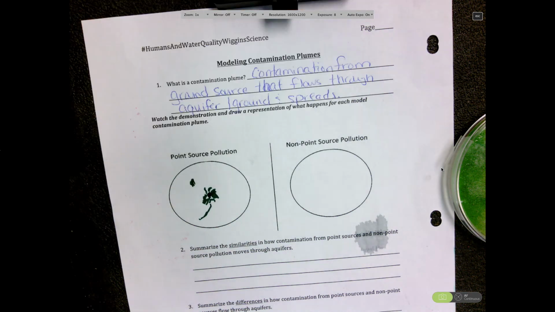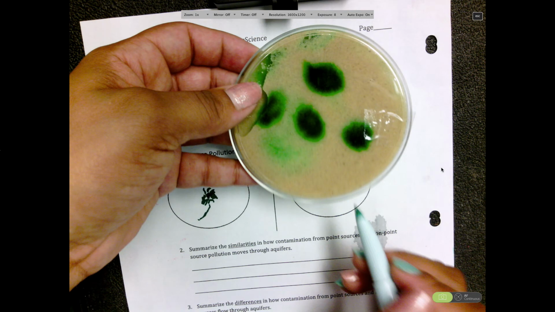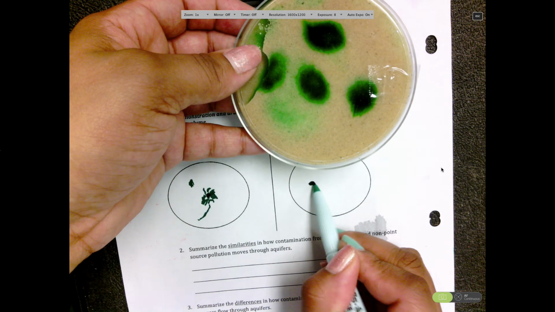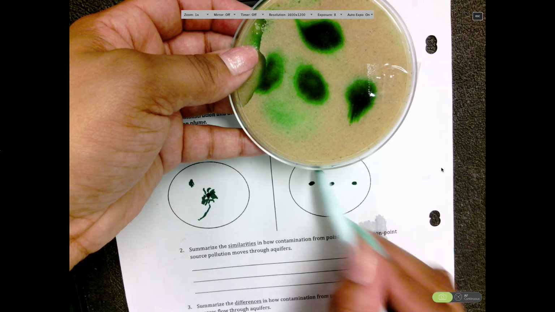All right? So now, let's take a look at our non-point source pollution, which means several areas. So we have a couple sources, and they've all spread it out.